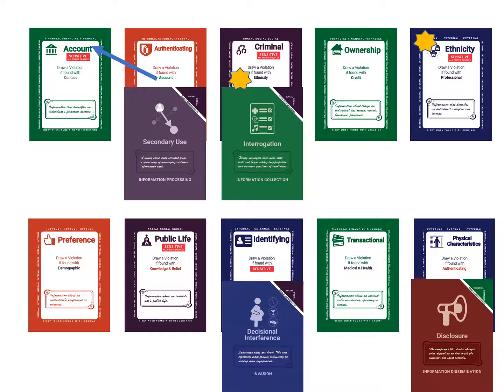You'll see here at this point there are 4 different colors of violations representing 4 different categories. Green is information collection, purple is information processing, burgundy is information dissemination. Finally, blue cards are not information privacy violations, but privacy violations nonetheless. They represent invasions.